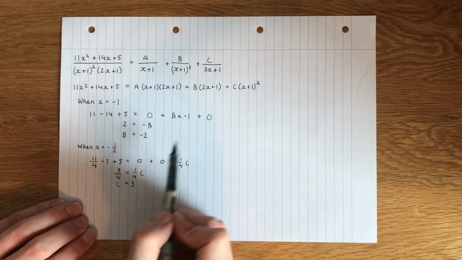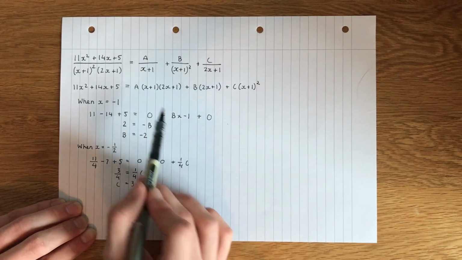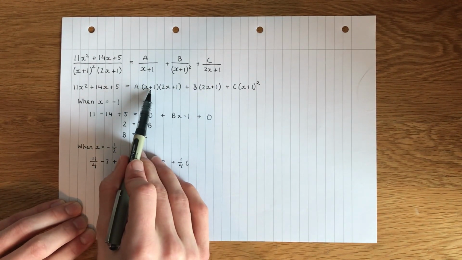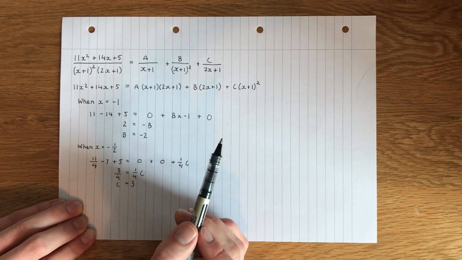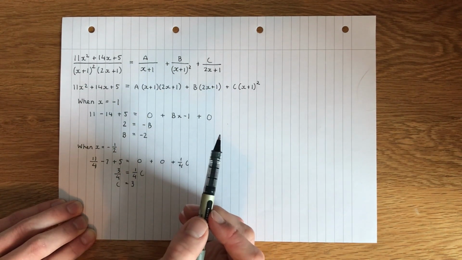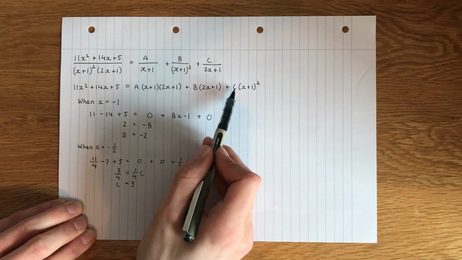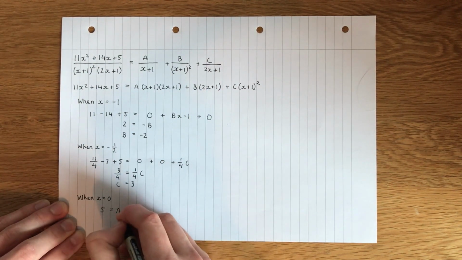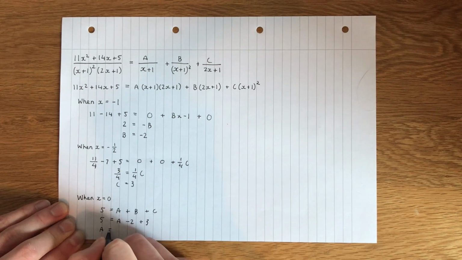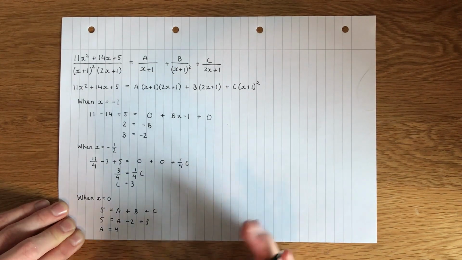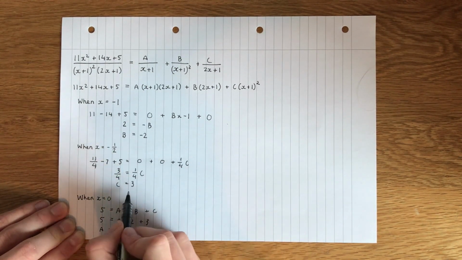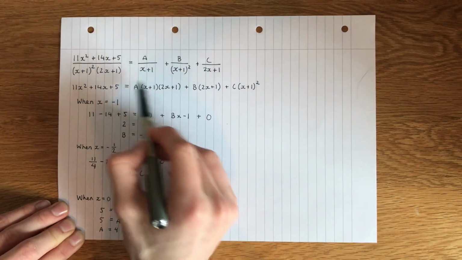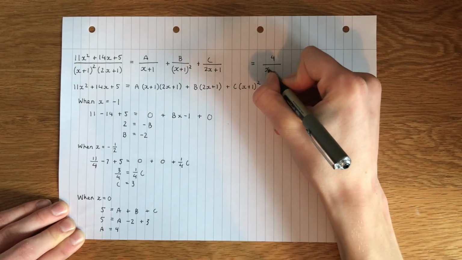And now, when trying to work out a, as we've used both -1 and -1/2, I prefer to substitute x equals 0. As we already know the values for b and c, that will make this very easy. And now that we have values for a, b and c, we can simply put them back into the original partial fraction.